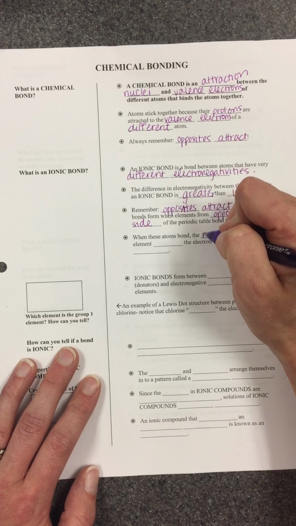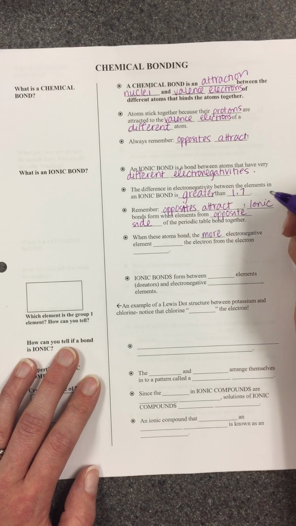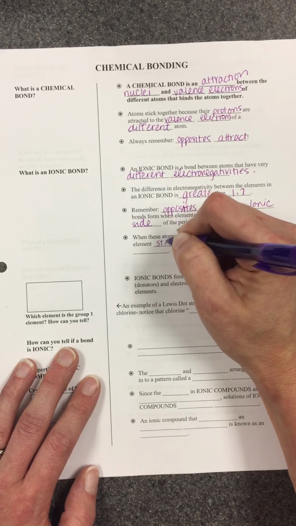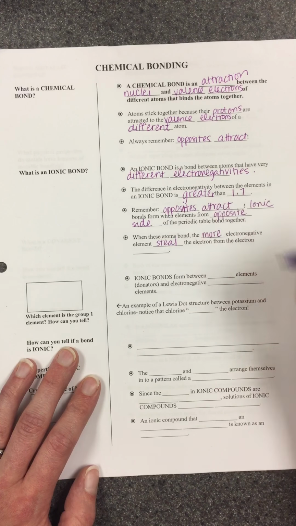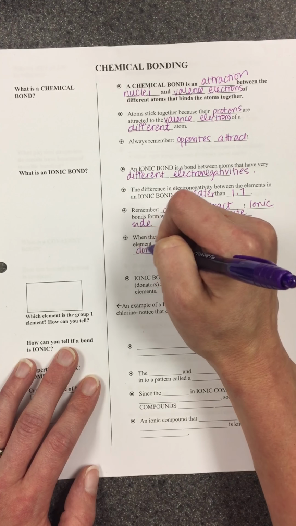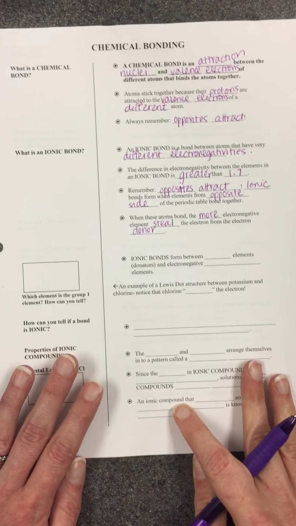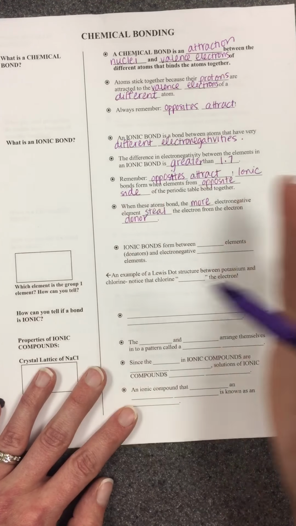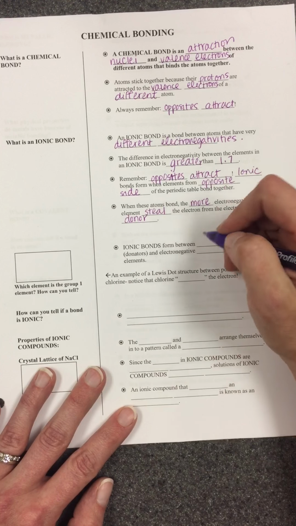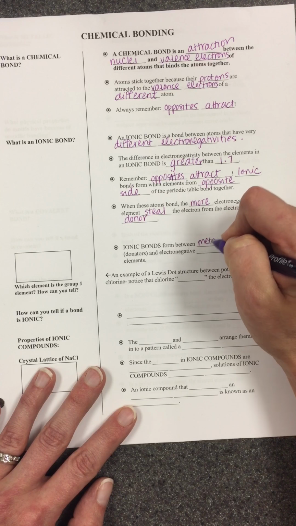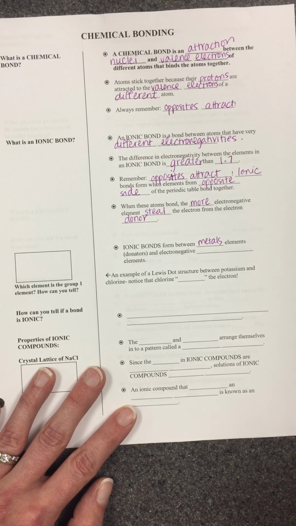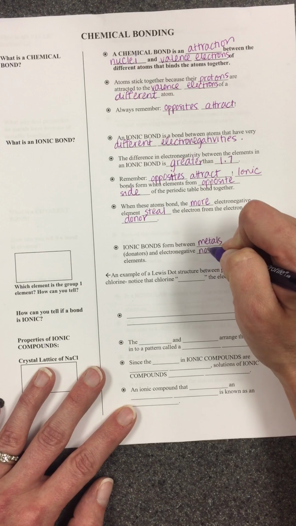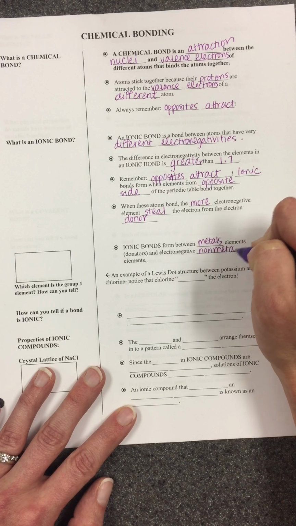And so what happens is the one with more electronegativity is able to steal the electrons from the less electronegative electron donor, okay? And ionic bonds tend to form between metals, because they're from opposite sides of the periodic table. Those are the ones that are going to give up their electrons, and the more electronegative nonmetal elements gain the electrons.